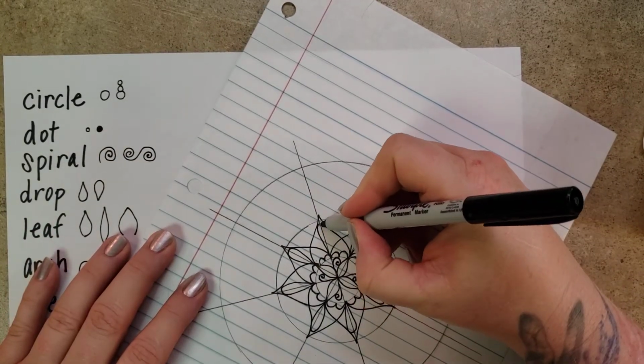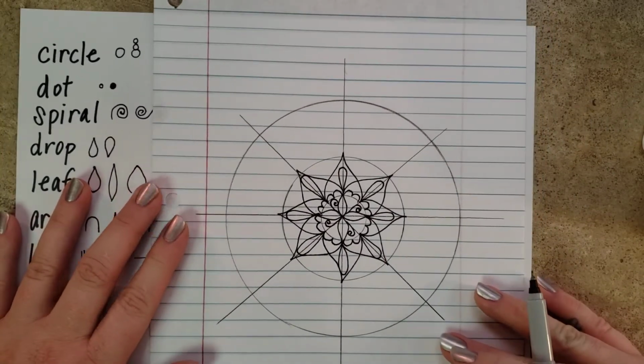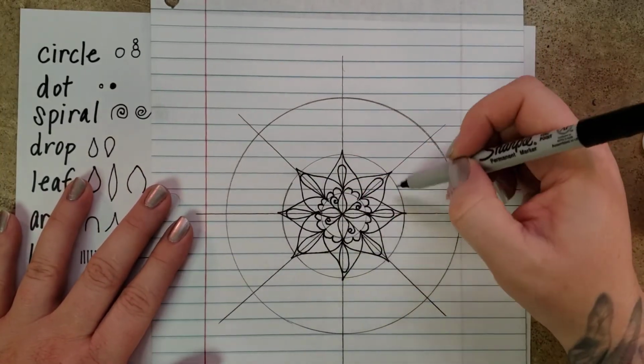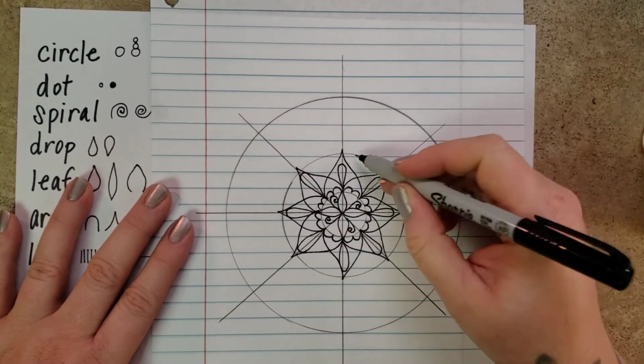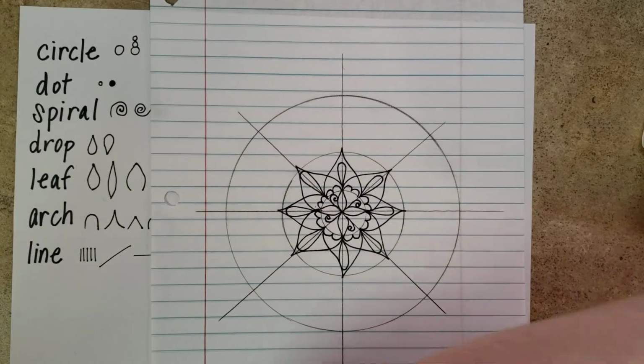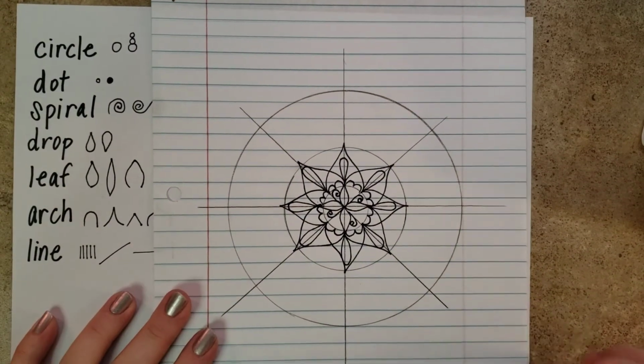And I think that one is about it. So I could stop there. I've reached the edge of the middle circle. I could add something else in here. I have space for that. Let's see. Yeah, I'm happy with that.